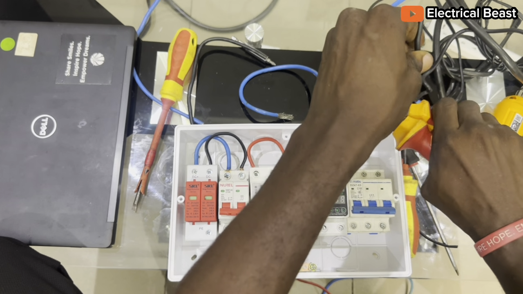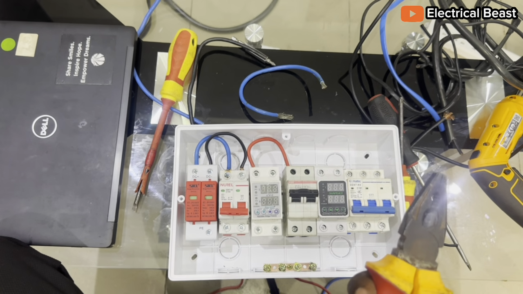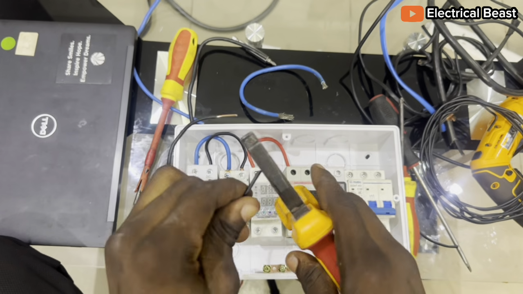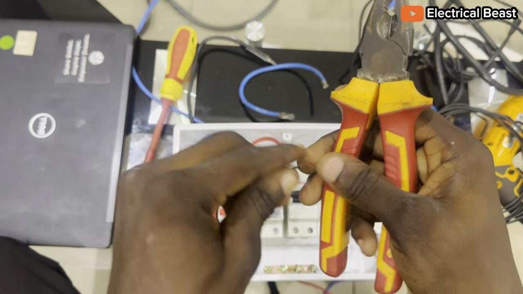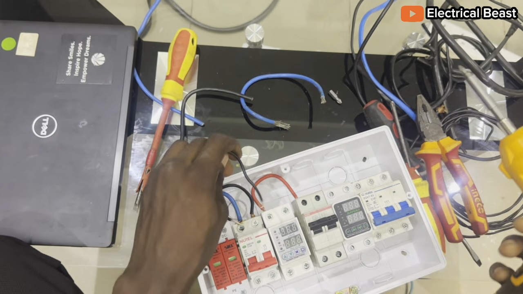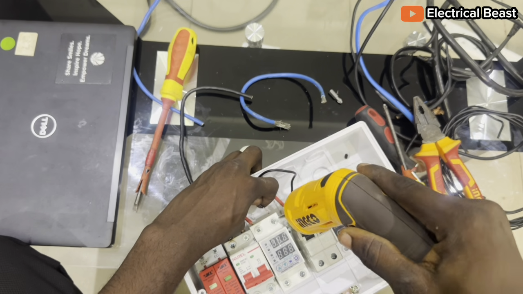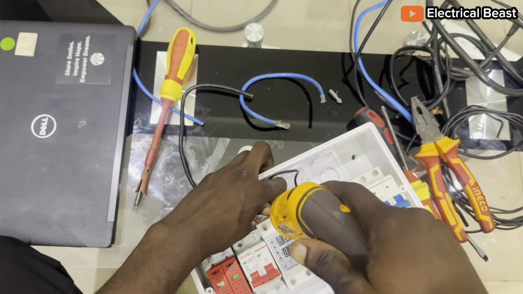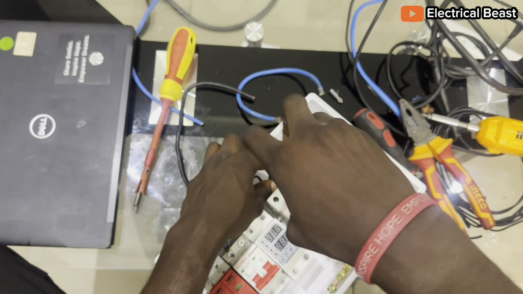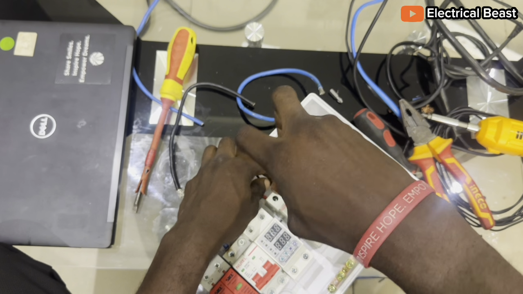Connect negative. For demonstration purposes, let's just use this one. Connect. Negative. Also connect the negative.